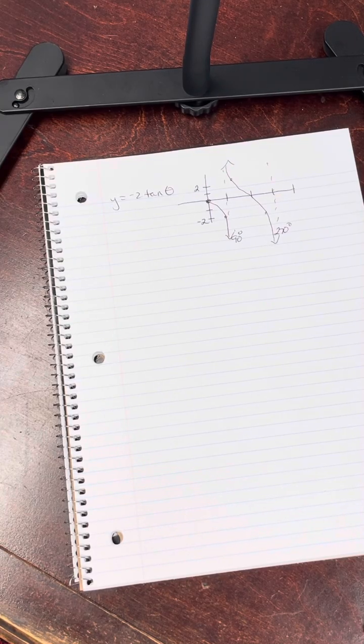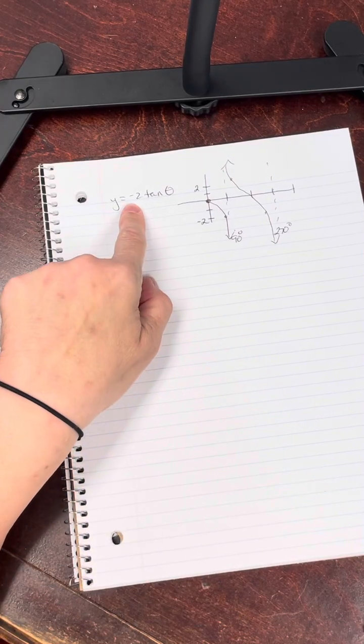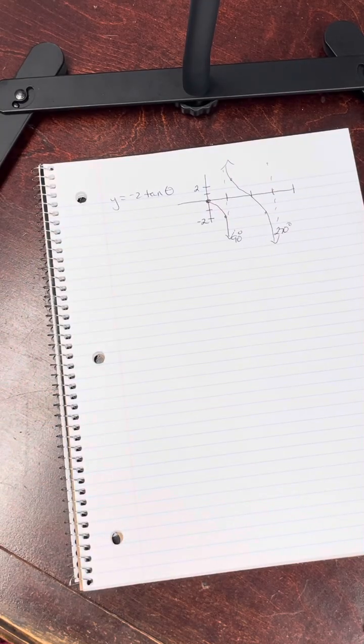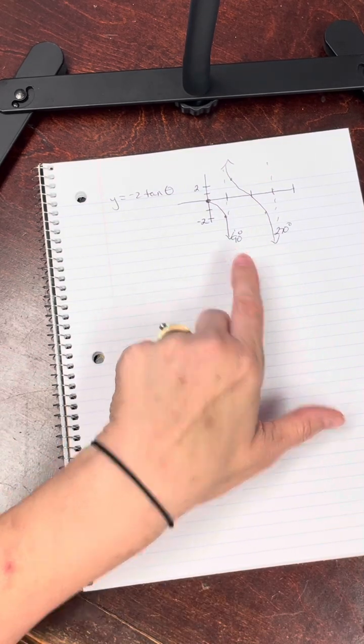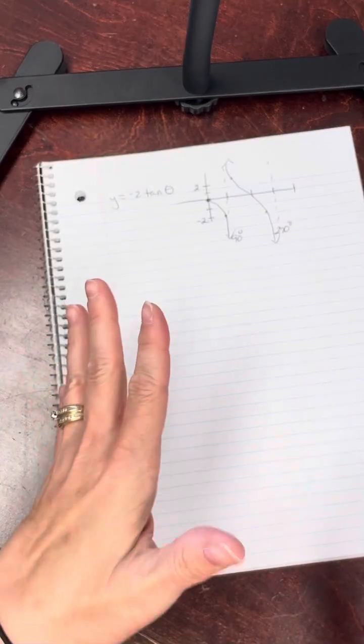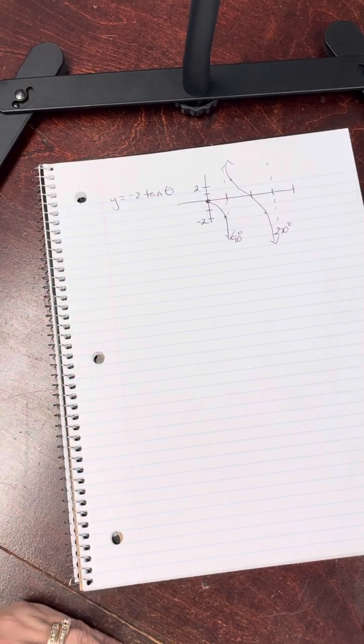Oh, I didn't say one thing. That's why I was double checking. Tangent normally climbs. Why did I make this one fall? Because it was negative. I fixed the 2's, but the negative flips the direction. So if you have a negative with your cotangent, instead of falling, it will climb. So the asymptotes are extremely important to help you figure out which it is, because you could have the same looking curvature for both tangent and cotangent. But unless you're seeing shifts and unless the problem says you have a shift, assume the normal, and negative has flipped the direction of the curve.